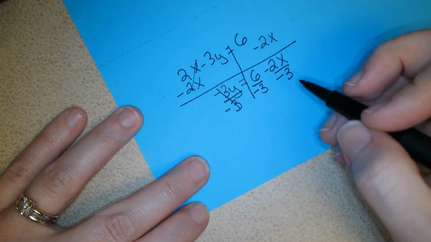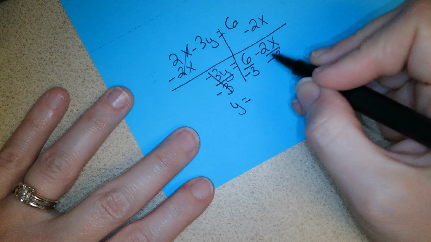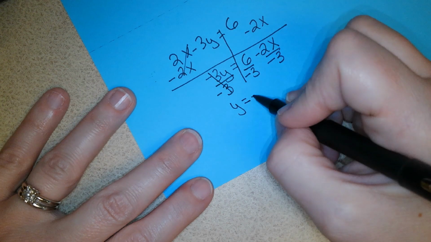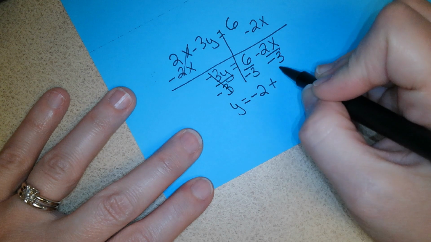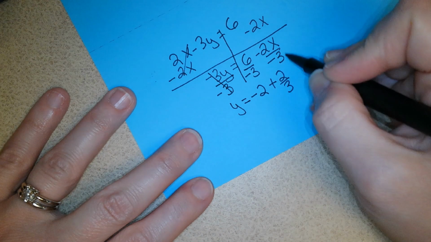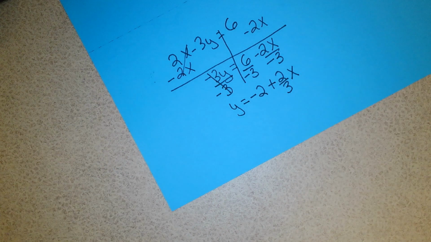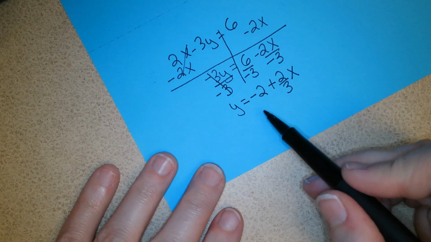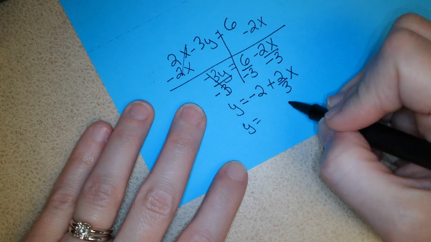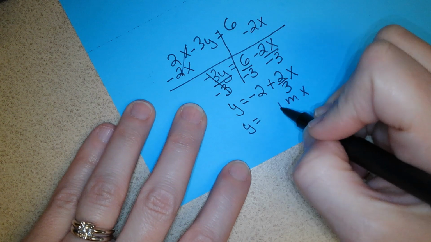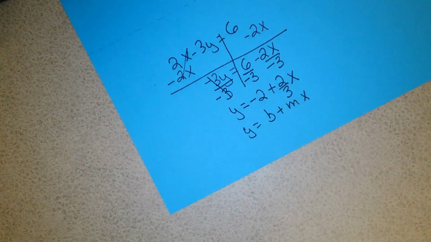So that cancels out and I'm left with y equals 6 divided by negative 3 is negative 2, and then a negative divided by a negative is a positive, that's 2/3, and then my x can slide over to the side. So now I have put this equation in y equals mx plus b form.